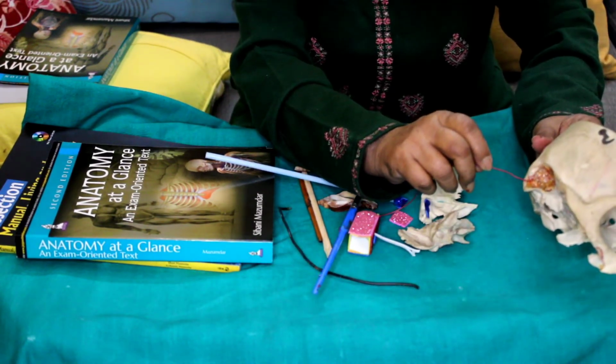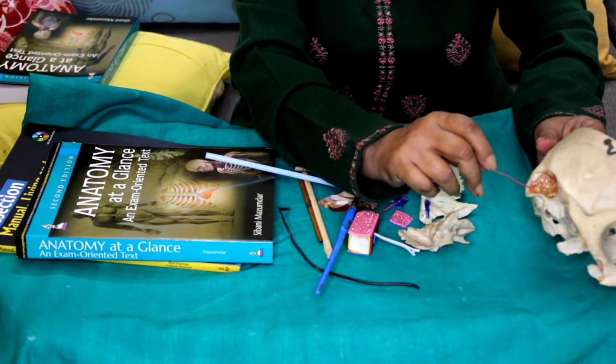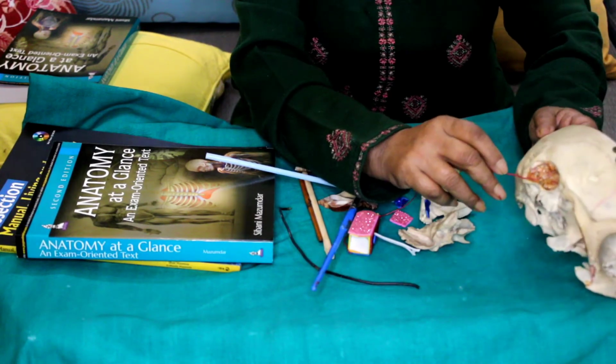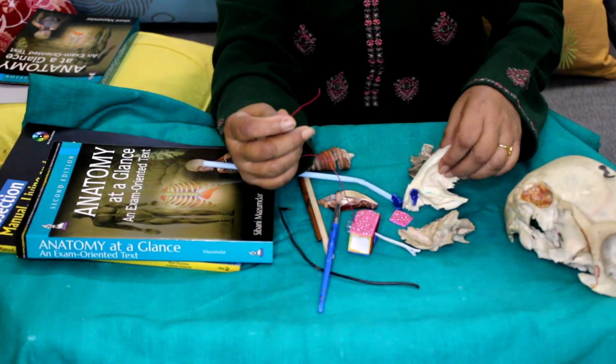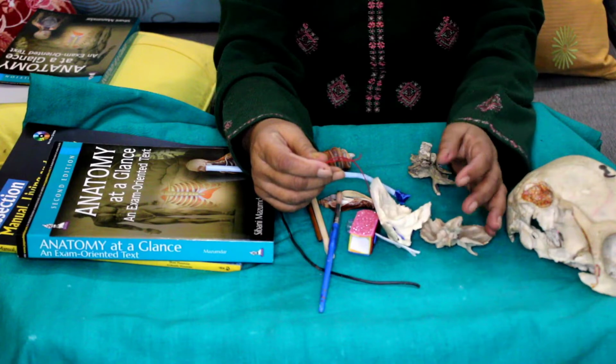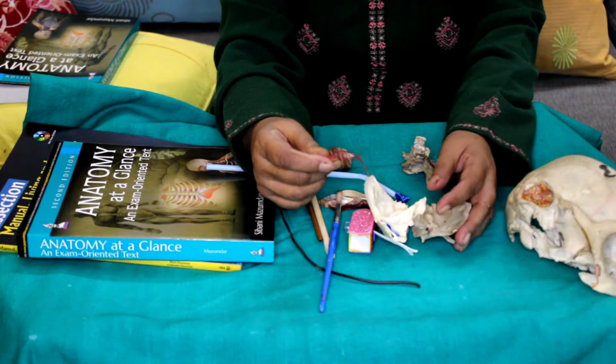You go through the suprameatal triangle, you excavate near the mastoid region. All these structures are closely related with each other. So the ENT surgeon must be careful with this sigmoid sinus.